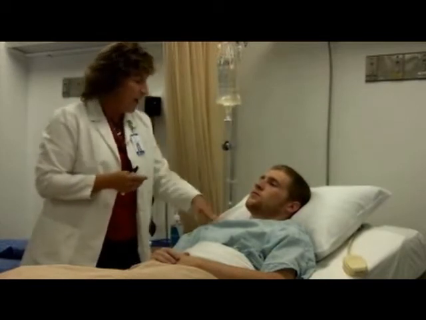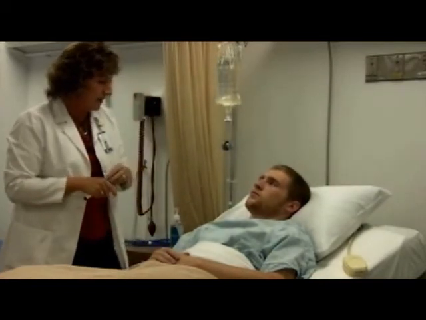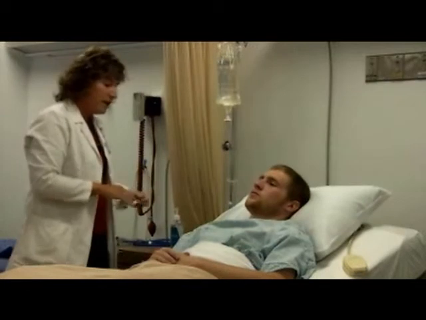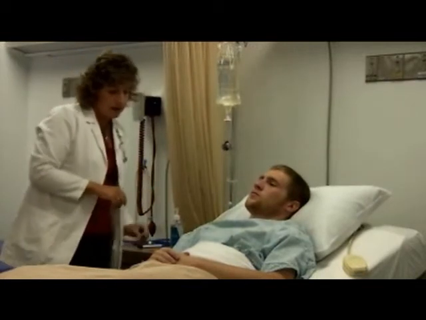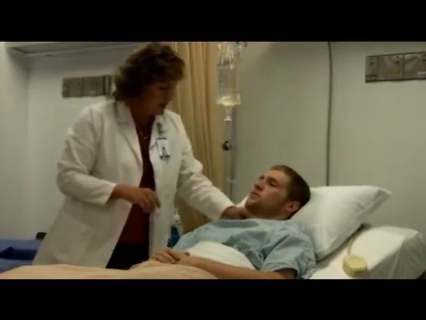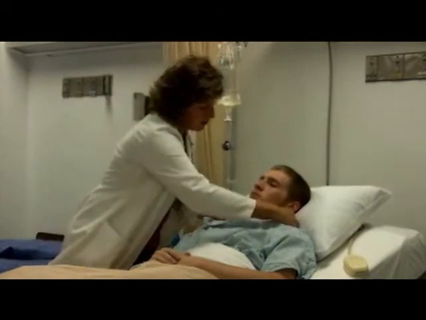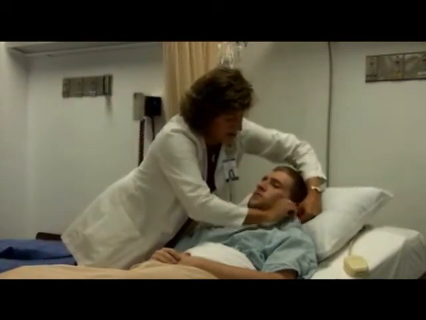All right. So now I might turn my lighting up a bit. Check his skin color, whether it's pink or pale. And then I'm going to check skin turgor. And there are two places you can do that.